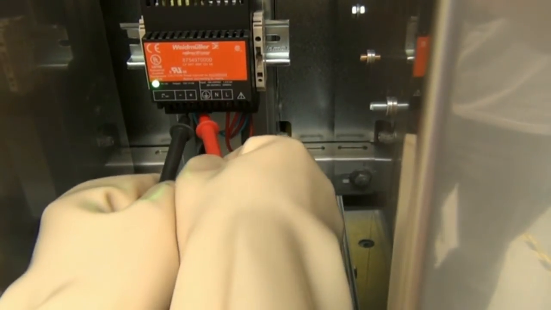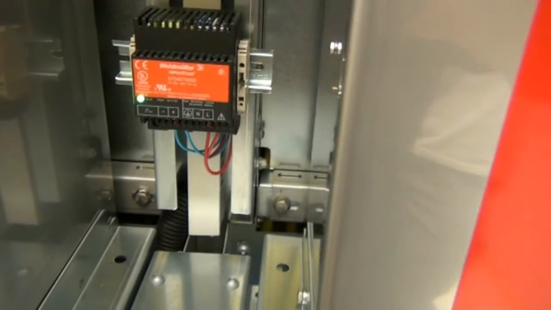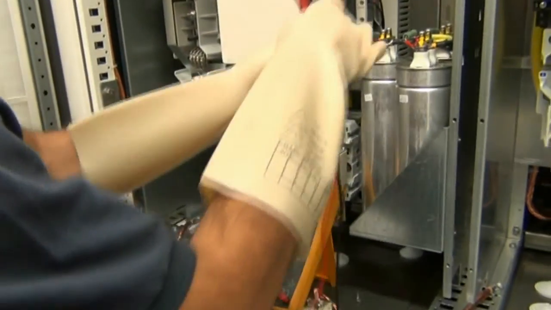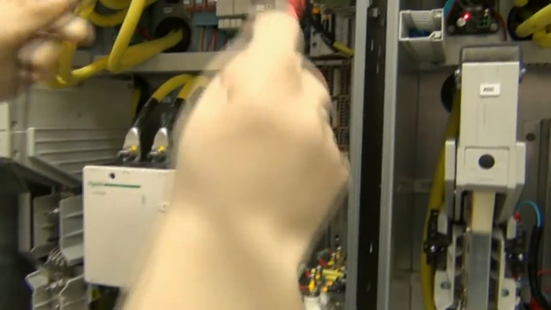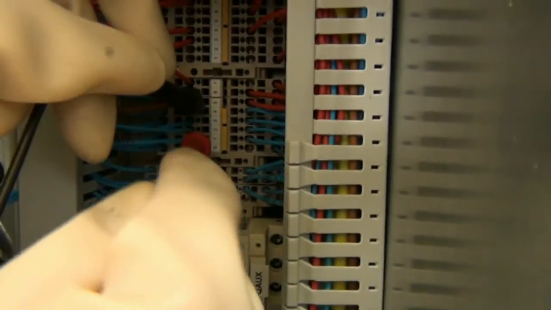The next measurements are for DC voltage, and the first point we are gonna measure is the output from the power supply. From the 15 volt power supply output, the power goes back to the XD terminal. The measurement we get is also around 15 volts.